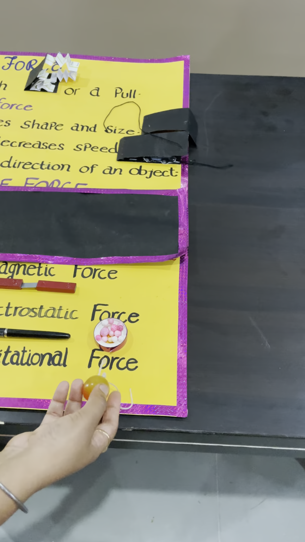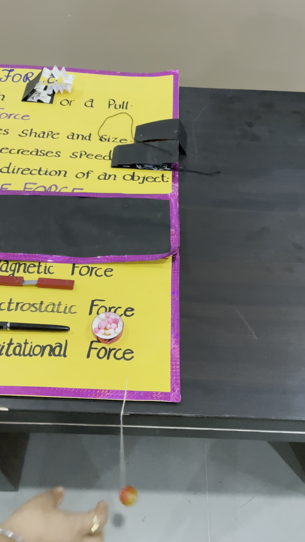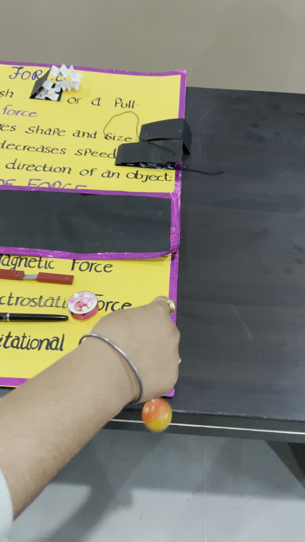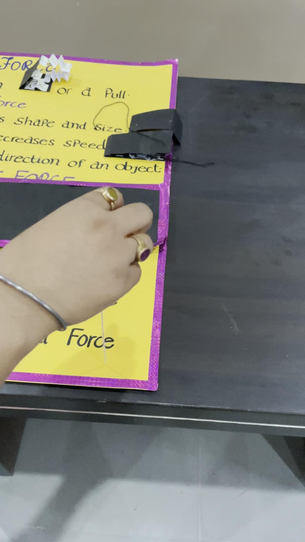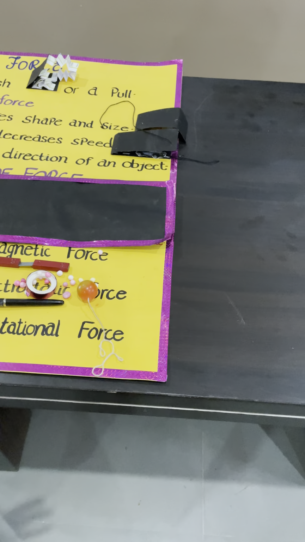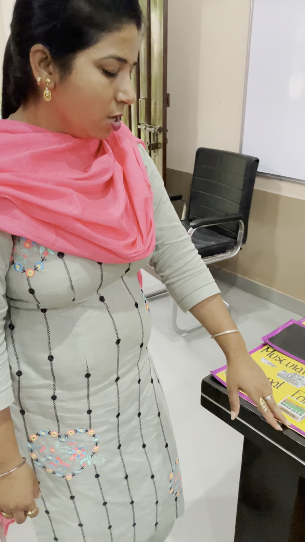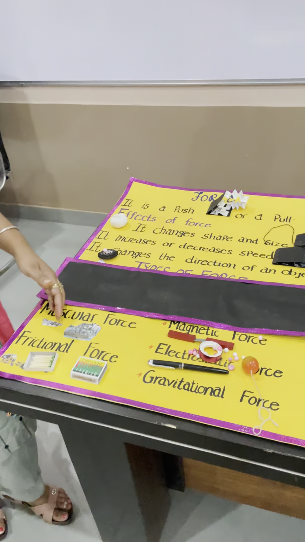When we throw anything in the upward direction, it always comes downward. And if I drop this ball from a height in the downward direction, then it will go down. So the force exerted by the earth on everything towards itself is known as a gravitational force. So what is the difference between these two forces?